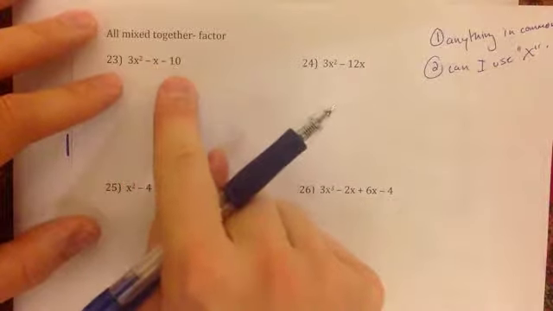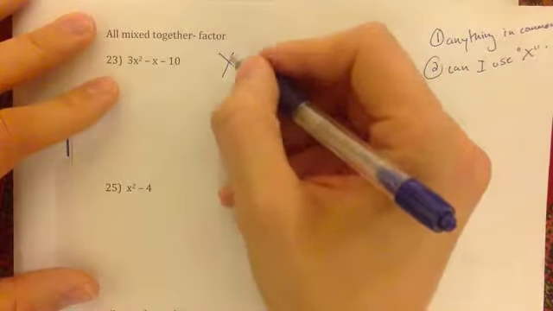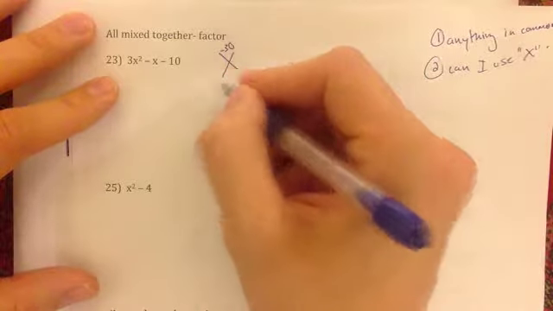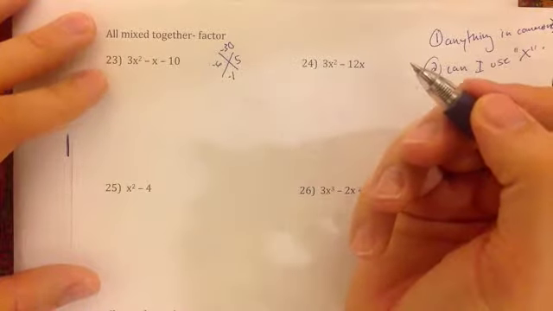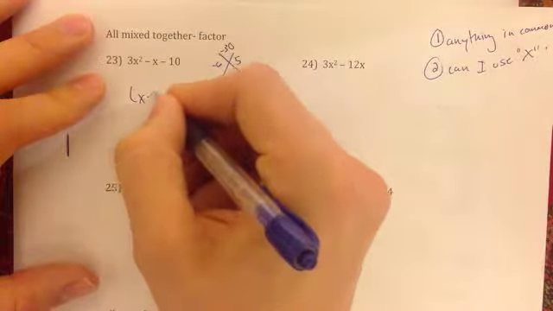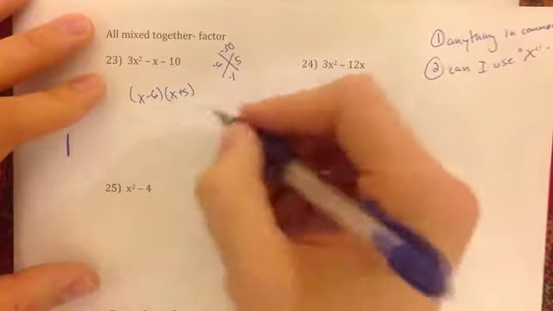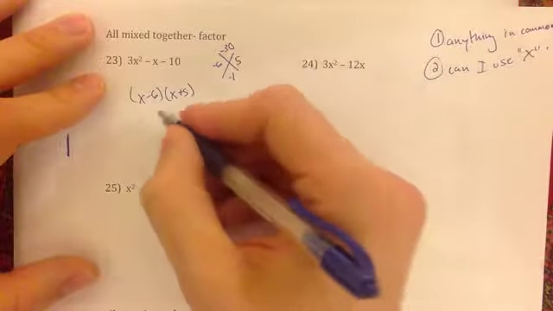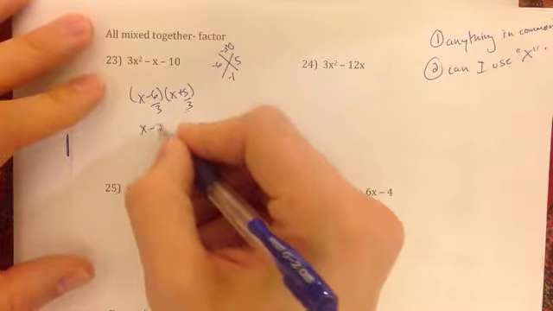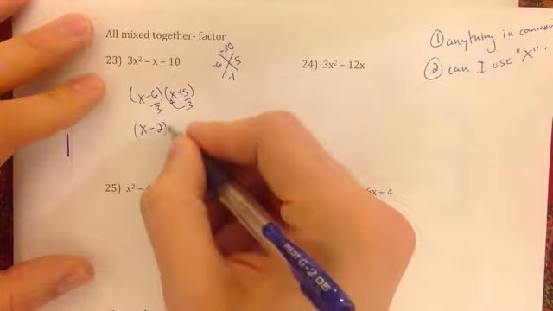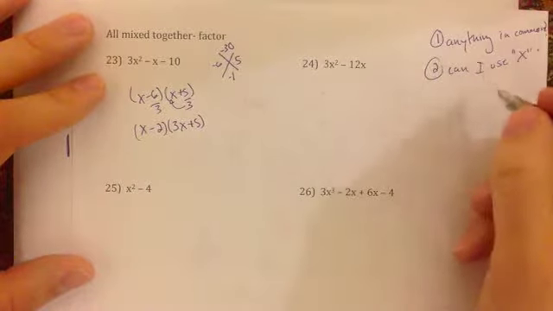I've got an A value, a B value, and a C value. So I'm going to set up my X. A times C is negative 30, B is negative 1. So negative 6 times 5 will give me those numbers. I'll get x minus 6, x plus 5, ready to go. I am not finished. The last thing I need to do is divide by A. 6 over 3 reduces to 2. And then the 5 over 3 does not reduce, so I'm going to slip that 3 out in the front. And now I'm finished.